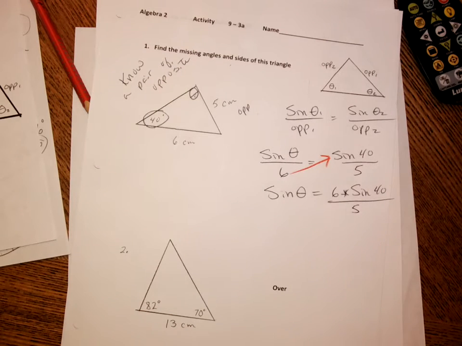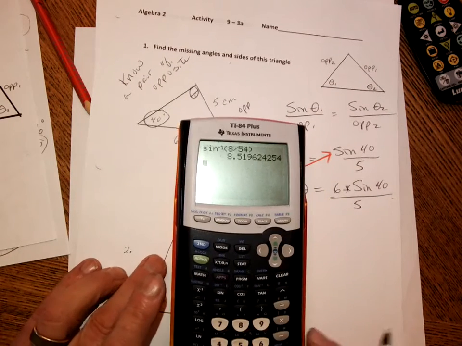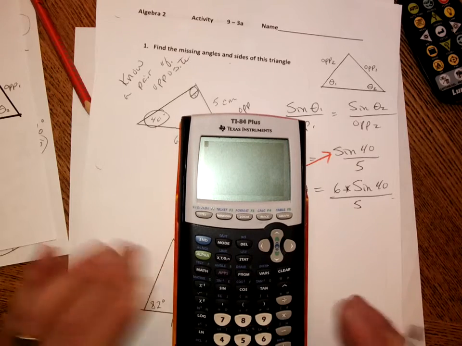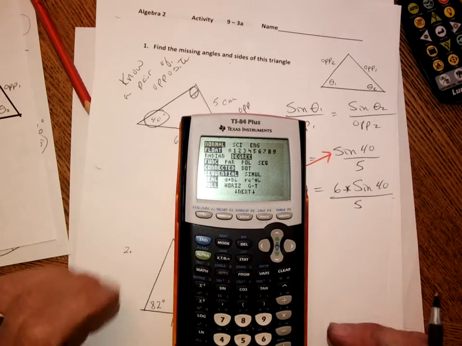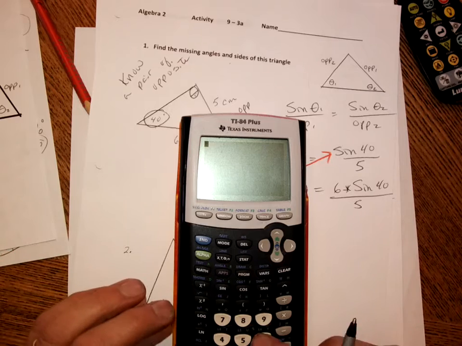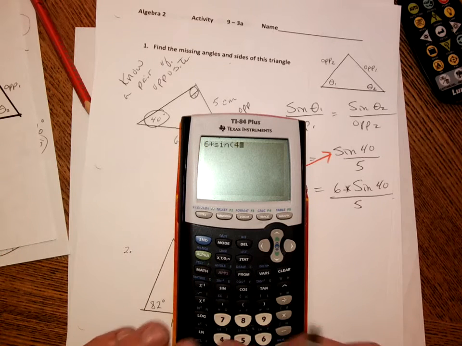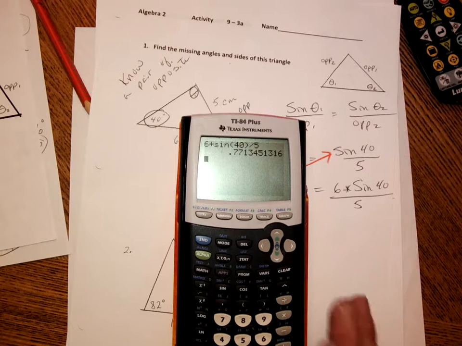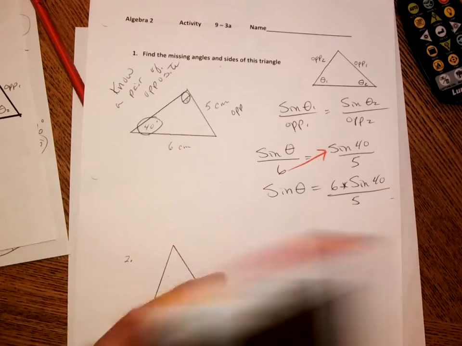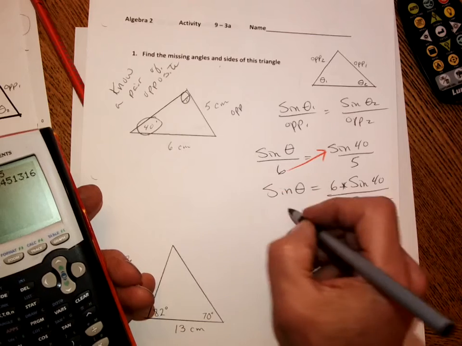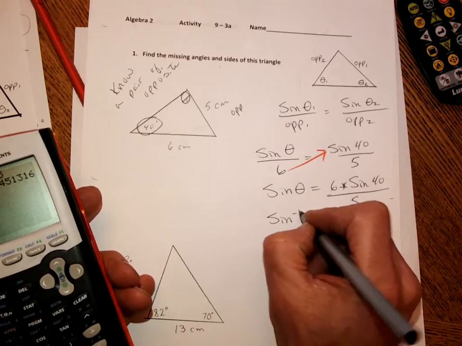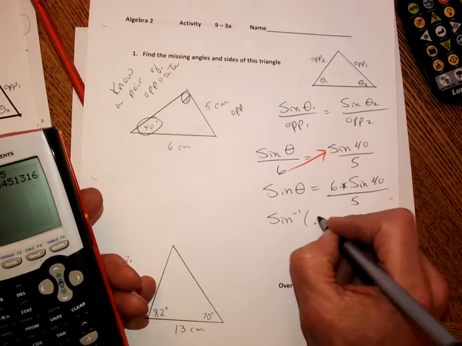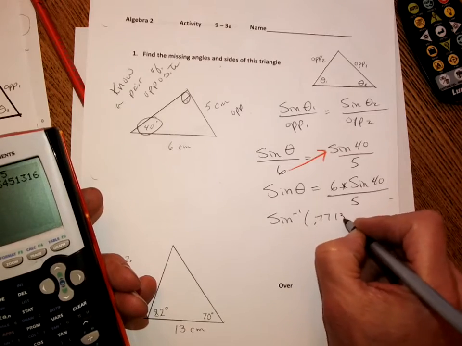And then I'm going to use my calculator. Make sure you're in the correct mode, degree mode, not radian mode. We're going to go 6 times the sine of 40 divided by 5. Enter. Well, that can't be the answer. I'm looking for an angle. 0.77 is not an angle. But we've got to find the angle, so we have to do the inverse. We have to do the sine inverse of that, 0.7713, blah, blah, blah.